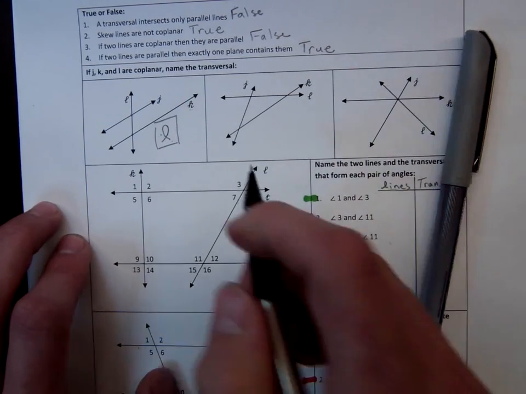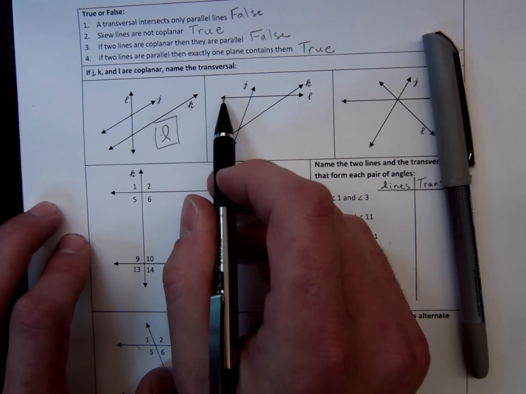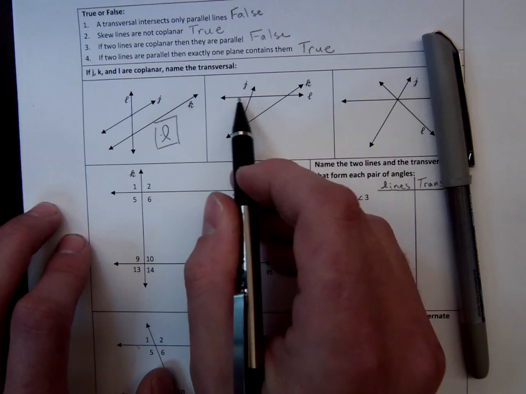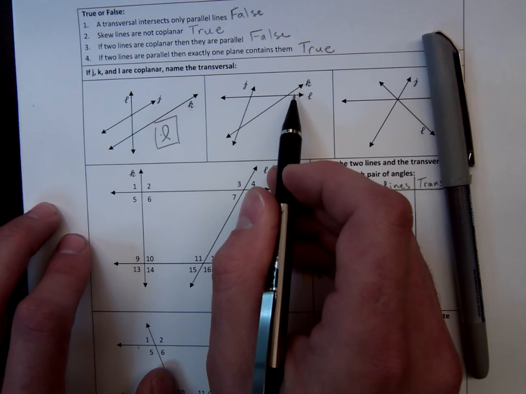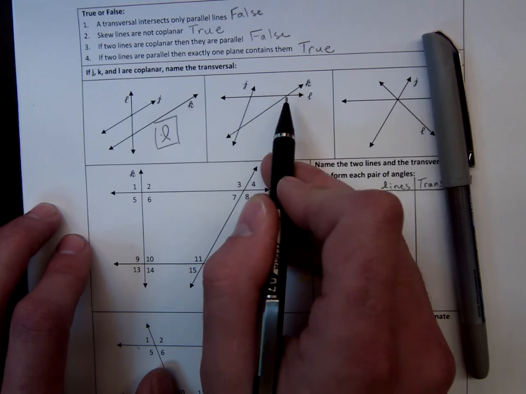Now if we look over to the next example, a good strategy with this is to simply look at one of the lines and then see if it intersects the other two lines at 2 points.